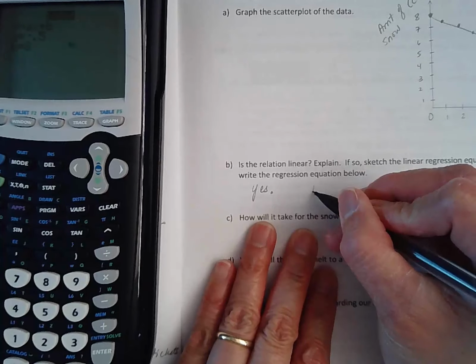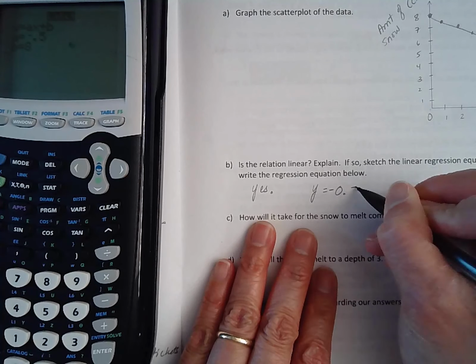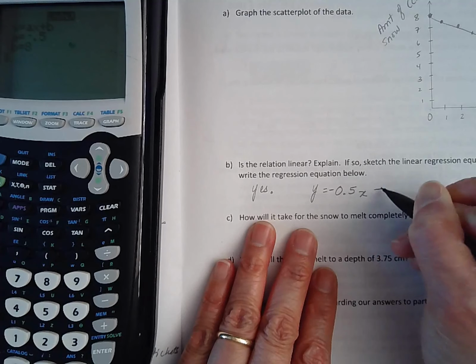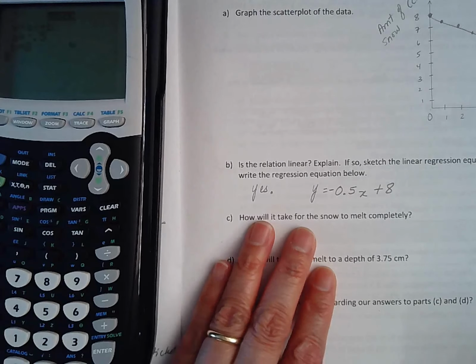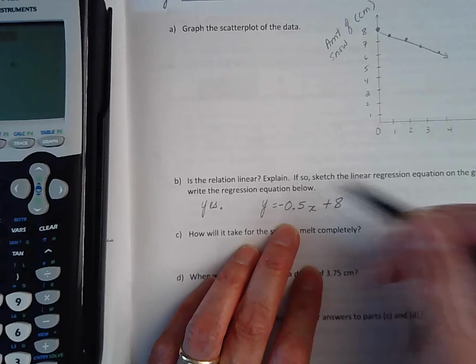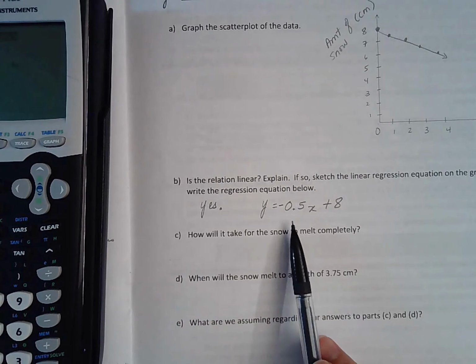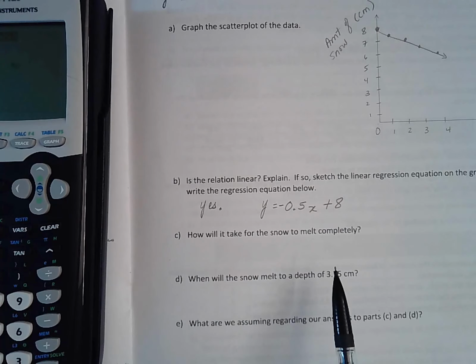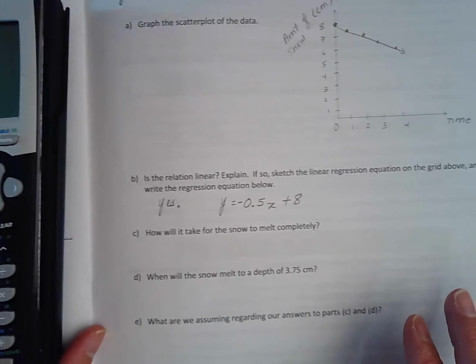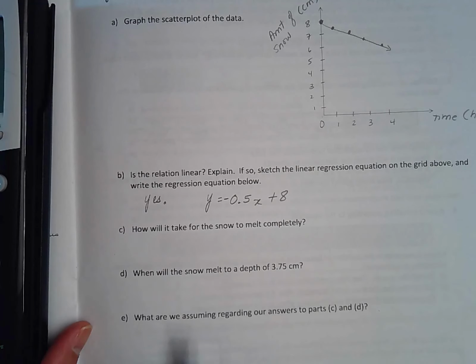So our regression equation should be Y equals negative 0.5 x plus 8. So negative. That one should make sense, right? Because our line is going down. That means our slope is negative. Right? So far, so good?